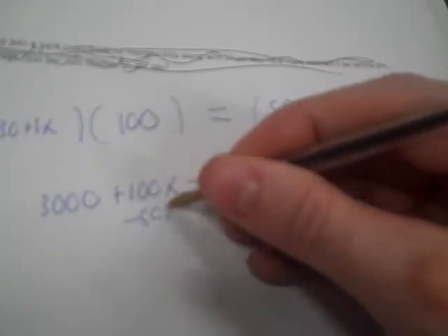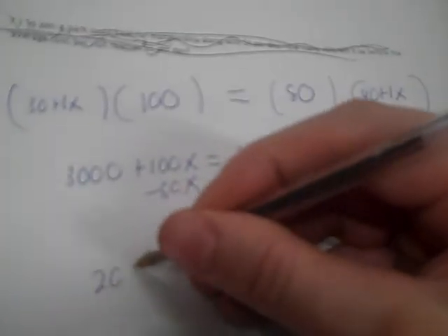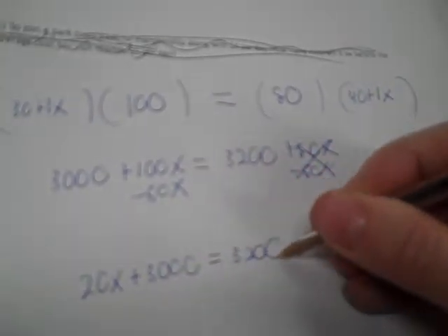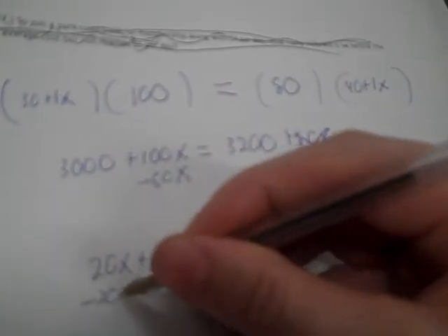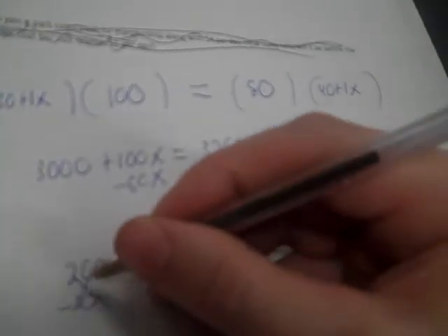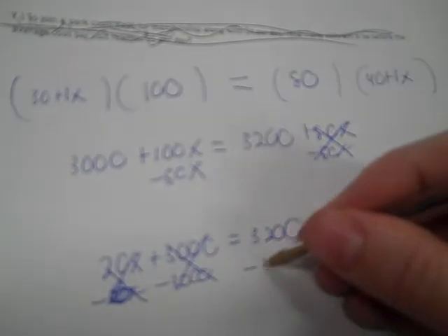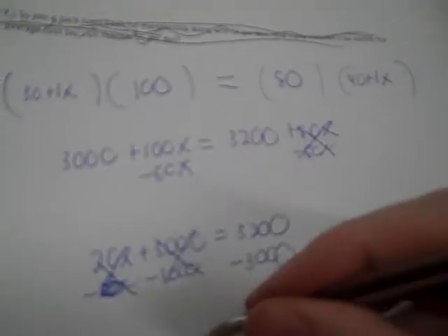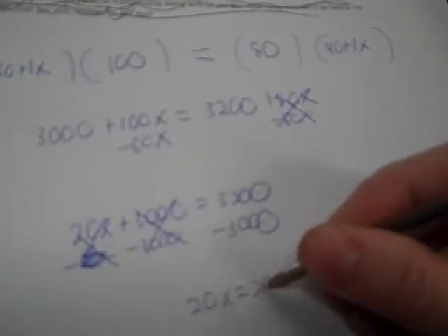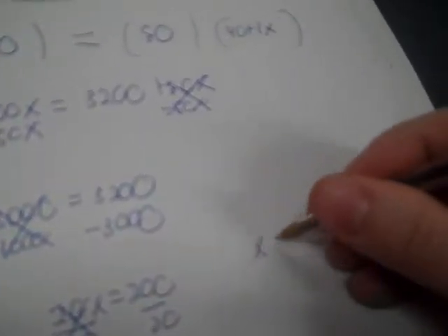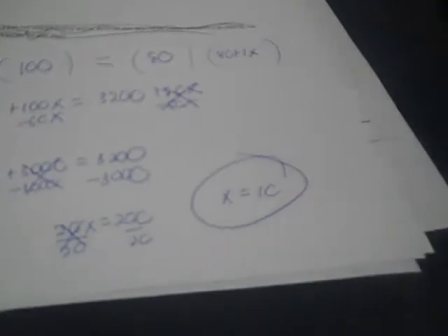Don't need to factor if you only have one power of x. Okay. 20x plus 3,000 equals 3,200. Then I minus 20x. Or no, I don't, sorry. I minus 3,000. So 20x equals 200, divide by 20, and that's 10. So x is 10. So you got to make 10 serves.